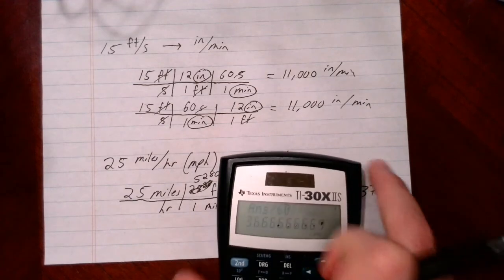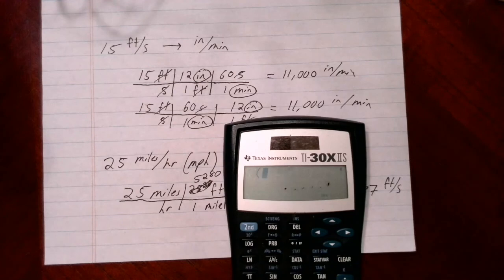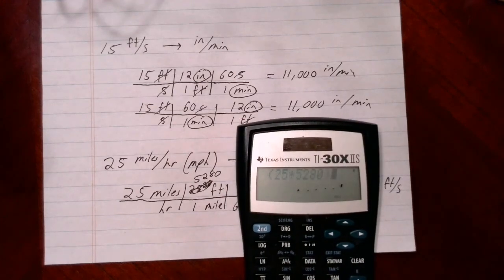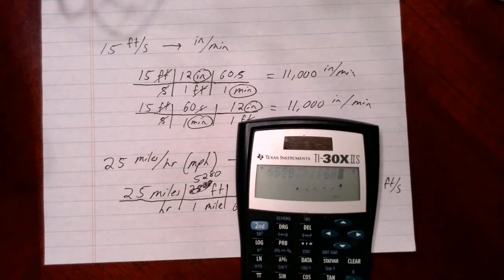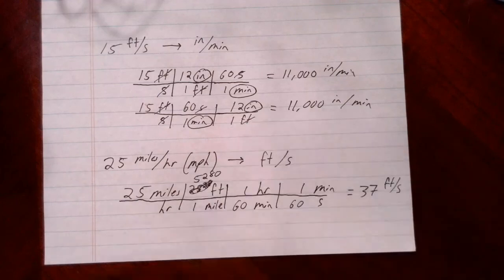Personally, this is how I type it in when I'm doing it. So I do parenthesis 25 times 5,280 divided by 60 times 60. Okay, there are multiple ways to type that in the calculator and get the correct answer. Just make sure you know your calculator and how to get that answer correct. So I'll go ahead and give you one more to try on your own, one of the more difficult problems.